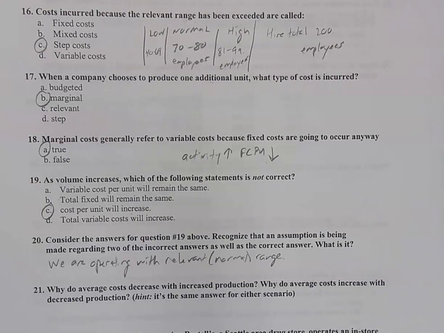Again, on D, total variable cost should increase anytime volume increases. So that's the obvious incorrect answer on 19. So make sure we understand that we were making an assumption on 3 of those 4 choices.